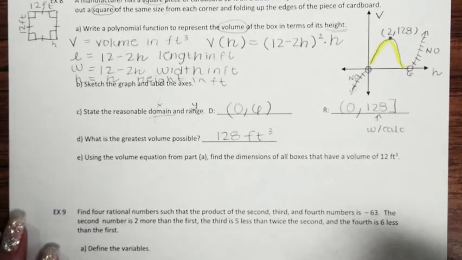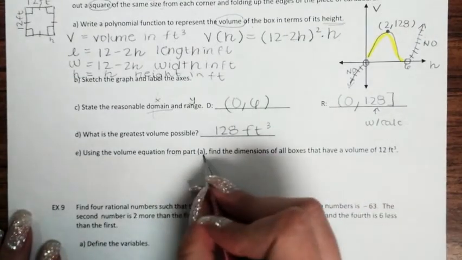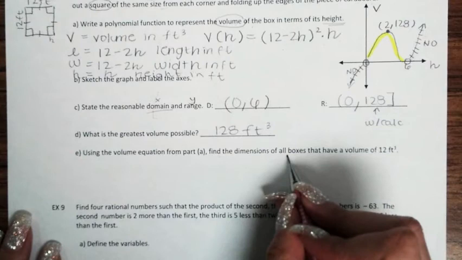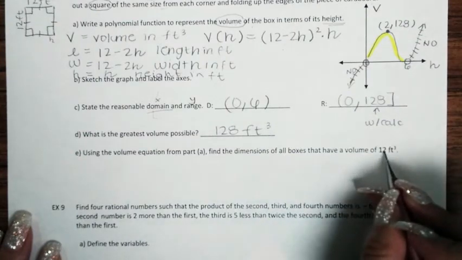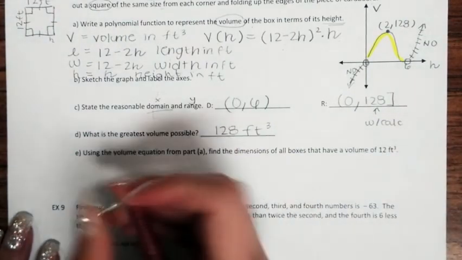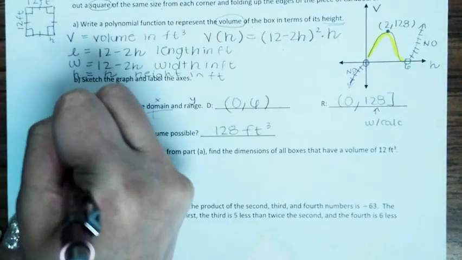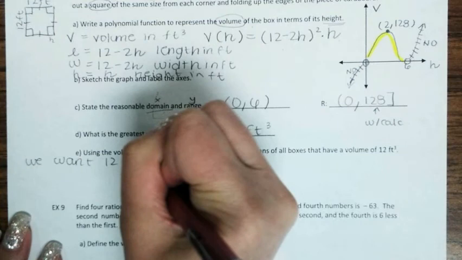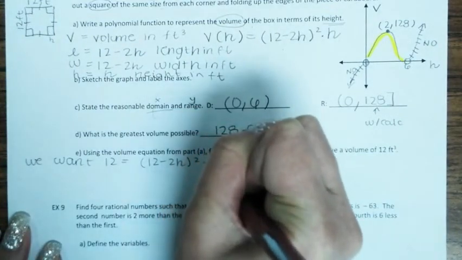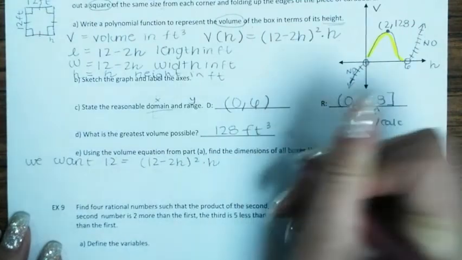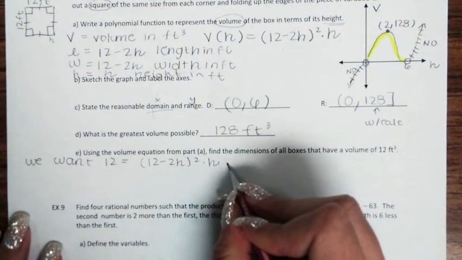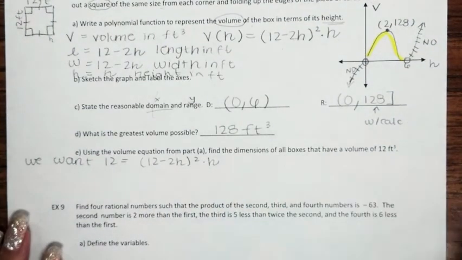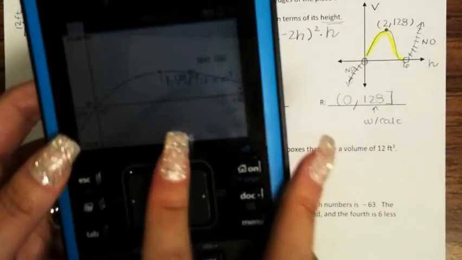Okay, for E it says, using the volume equation from part A, aka this one, find the dimensions of all the boxes that have a volume of 12. Okay, so what do you want? We want 12 equals 12 minus 12h squared times h. We want to solve for h, and after we solve for h, we want the other two dimensions. So what are we going to do here? Well, we already have this in the calculator.